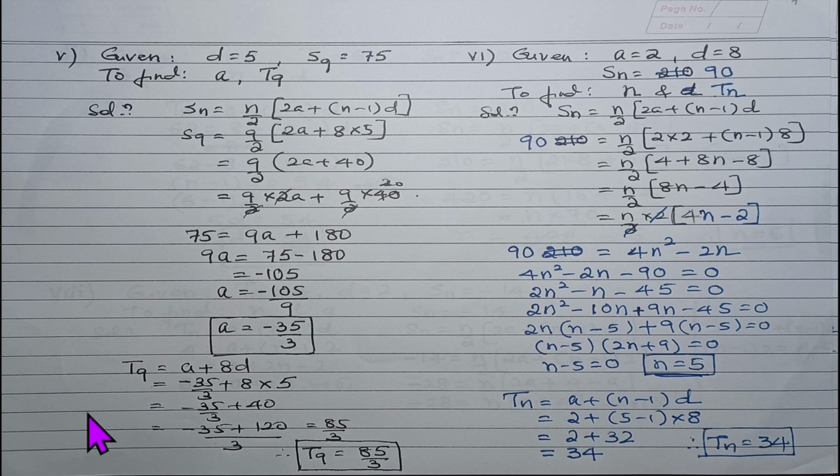So be careful. Whatever values are given to us, we can use them in calculations. And therefore, substituting the known values, we can find the unknown. Coming to the next example, given A is equal to 2 and D is equal to 8, and Sn is equal to 90. Find n, the number of terms, and also the nth term Tn.